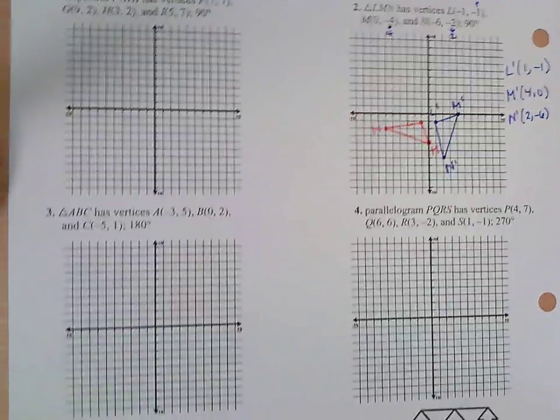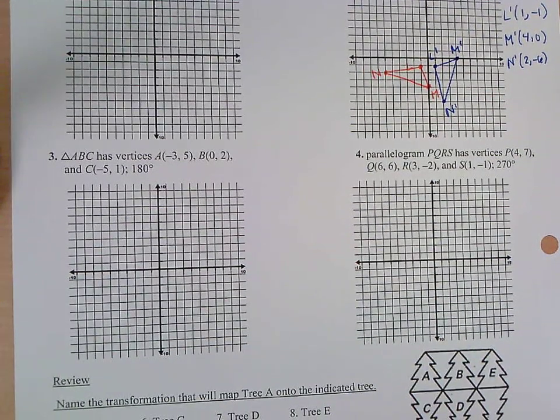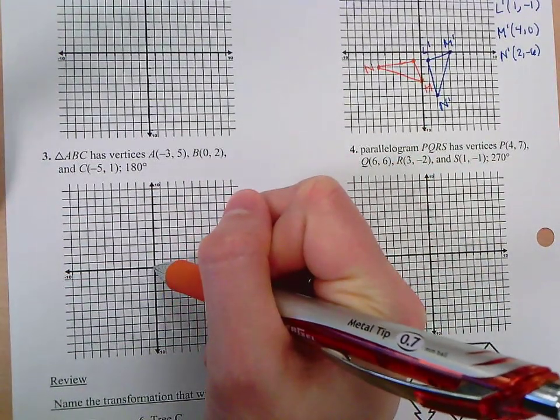Okay, and then we'll do 3 together, rotating that triangle 180 degrees. And I'll plot my 3 points first.